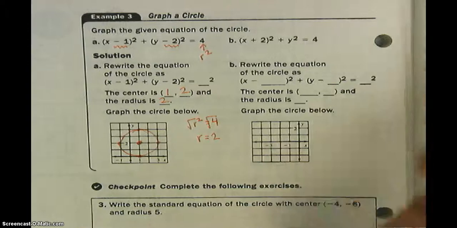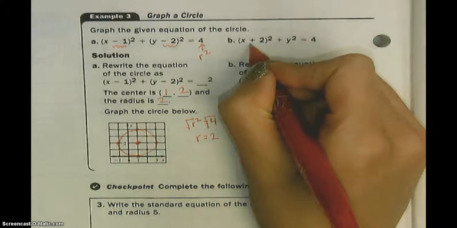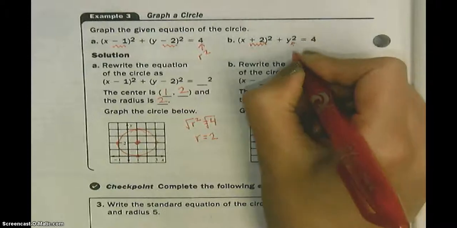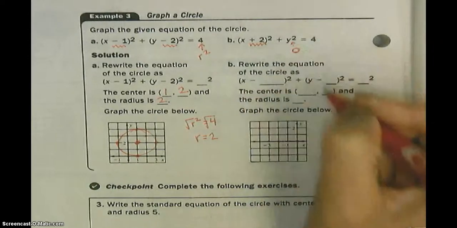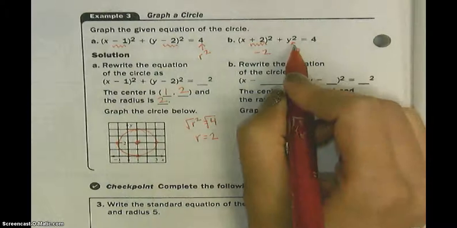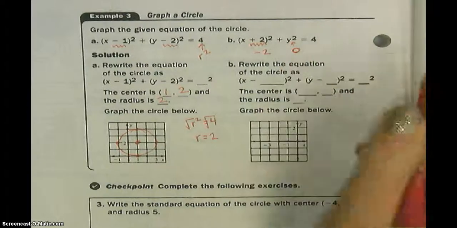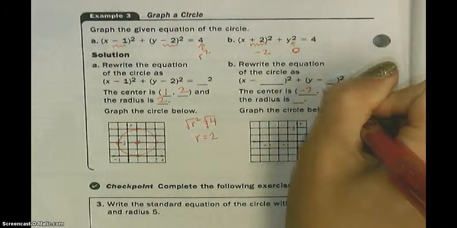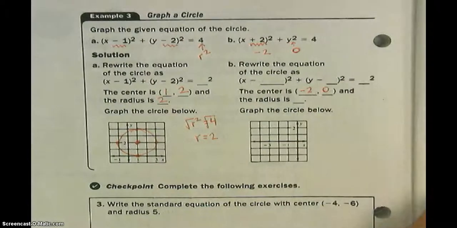All right, let's do this one. Got to find the center. The opposite of this and the, oh no, there's nothing there. Right? That means it's 0. So the opposite of this is negative 2. We're not adding anything, right? We're adding 0. So the center is at negative 2, 0.